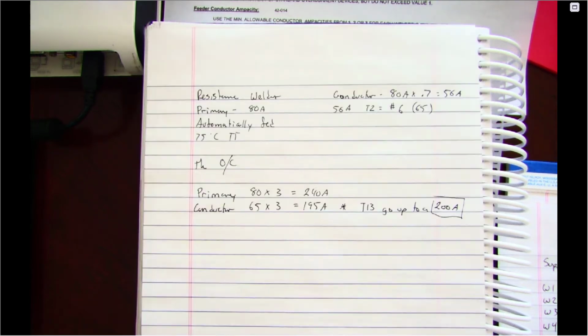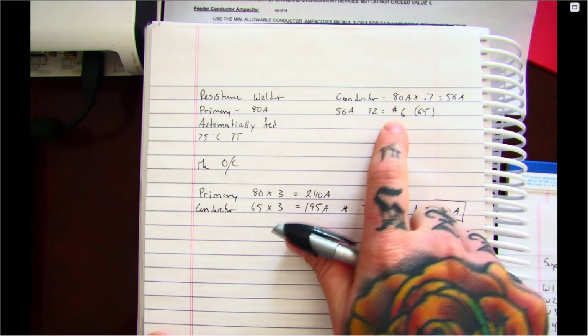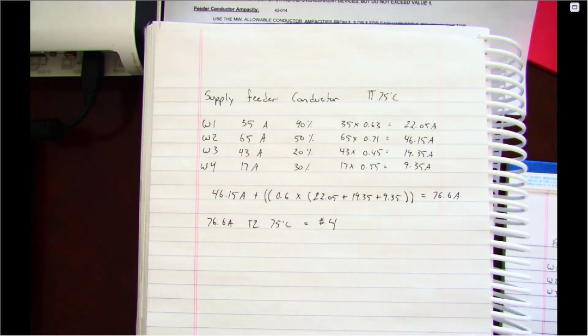Okay, so that's just sizing the overcurrent, and technically sizing the conductor because we did that right here, for one resistance welder. Now, if we look at a feeder conductor, so now we've got one wire that's feeding, in this question, 4 welders, and we want to know what the size of the wire is.